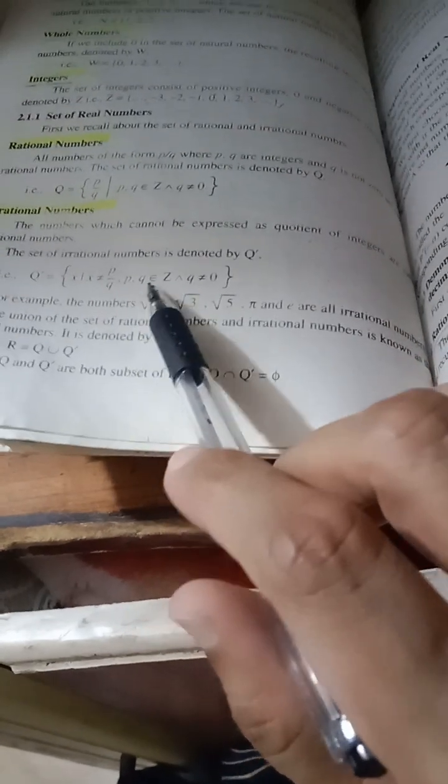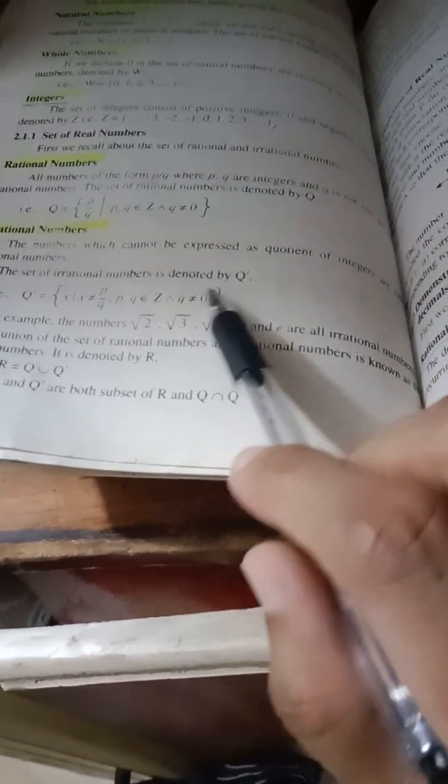Next video. Irrational numbers: the numbers which cannot be expressed as a quotient of integers are called irrational numbers. The set of irrational numbers is denoted by Q bar. For example, Q bar is equal to {x : x is not of the form p upon q, where p and q belong to Z, and q is not equal to 0}.